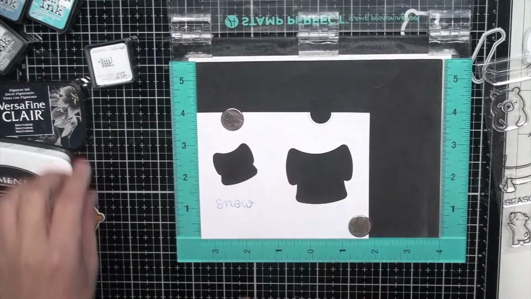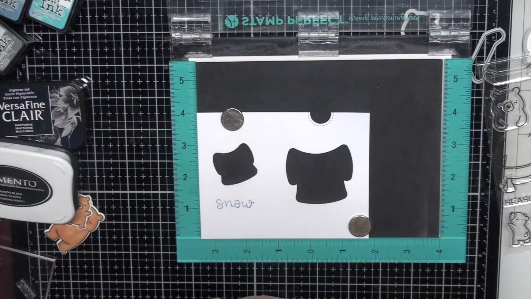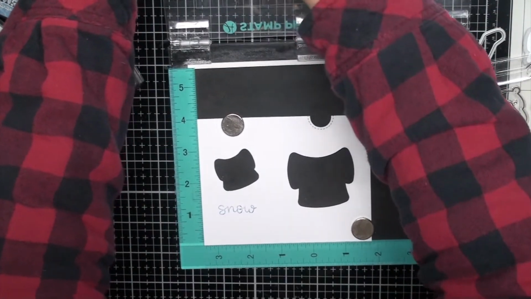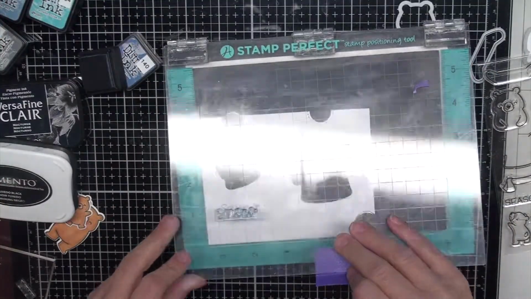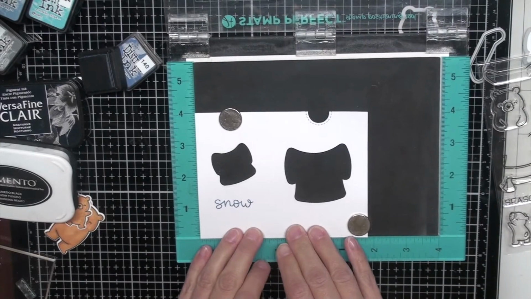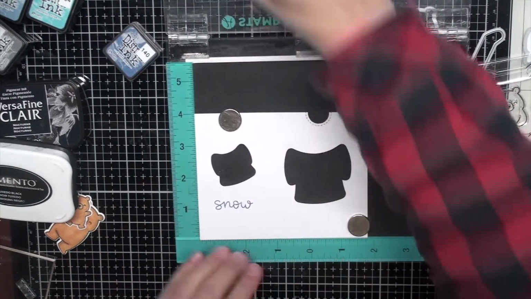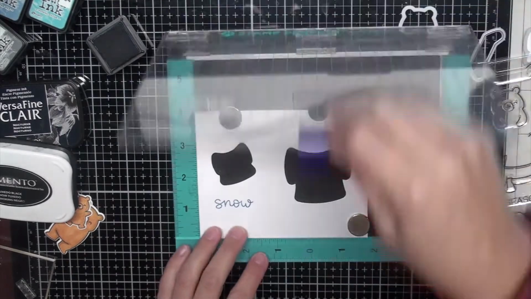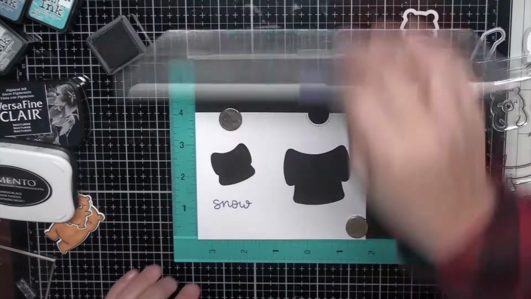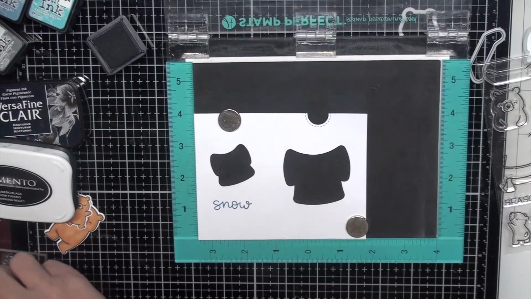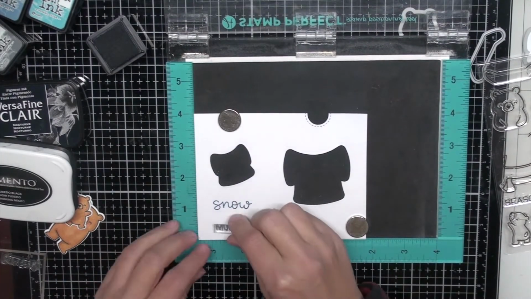There, and you can see it's not a great impression, so I want to do that again. I want to make sure it's nice and dark and crisp looking. So I'll just do that. So, and I think I'll do it one more time. Why not? Get it looking really nice. There we go. I'm happy with that. So I can remove the snow, and now I'm going to put in Much Fun.